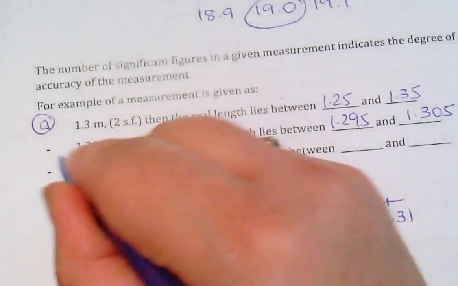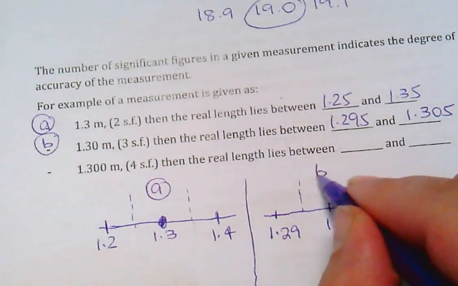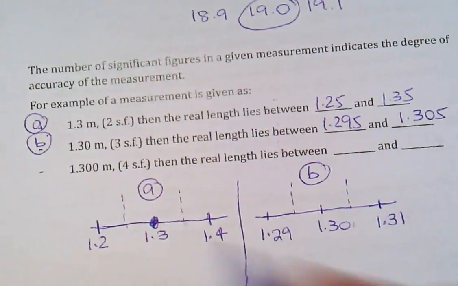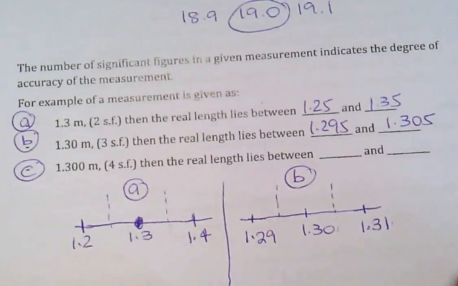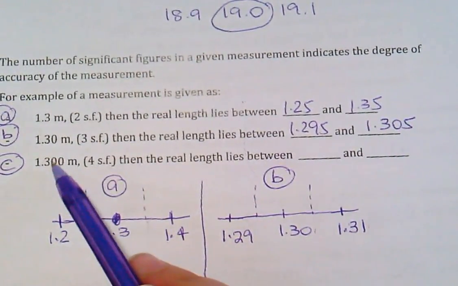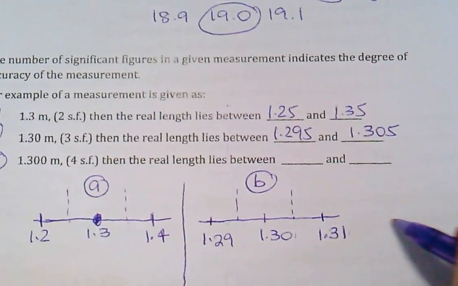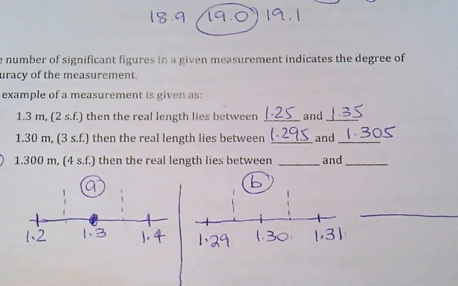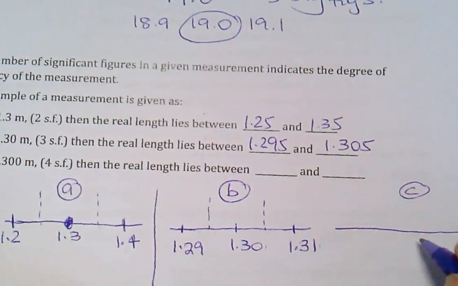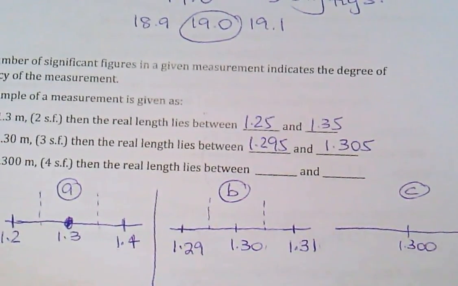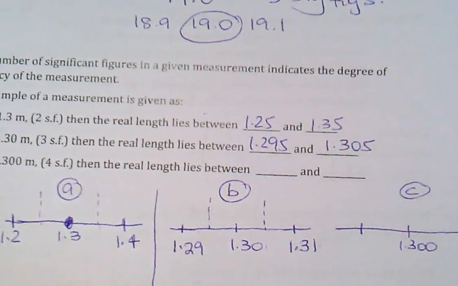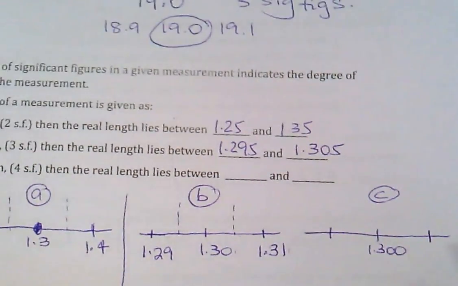So this is for, I'm going to call this one A. That's the diagram for A. This one B. That's the diagram for B. Get what I'm doing? This one C. Now, if you write 1.300, it means you know it that accurately. Now, I'm going to draw that one. I hope I've got room. So this is number C. 1.300. What's the number before and after 300?